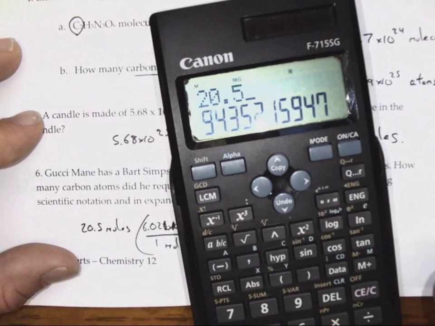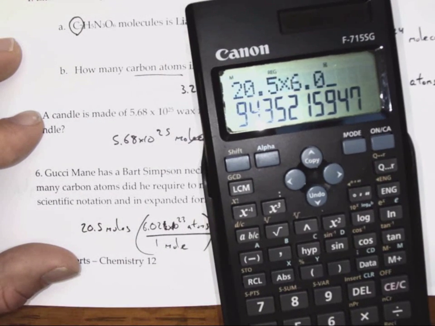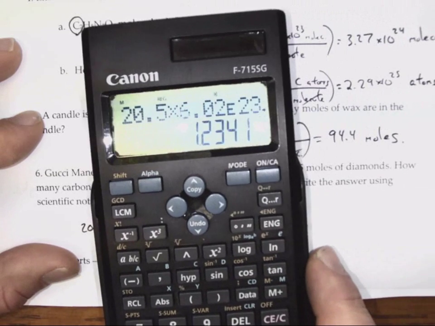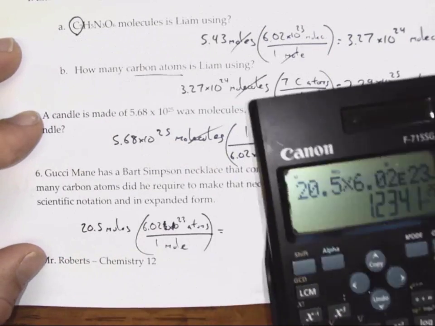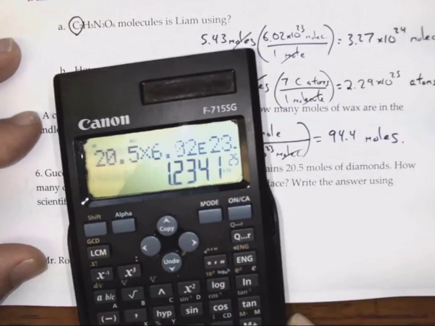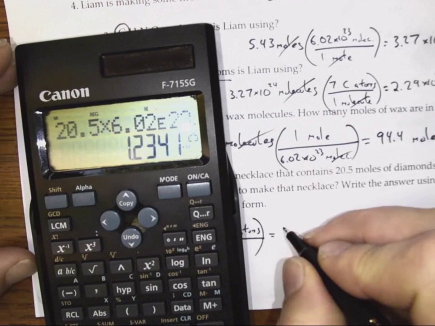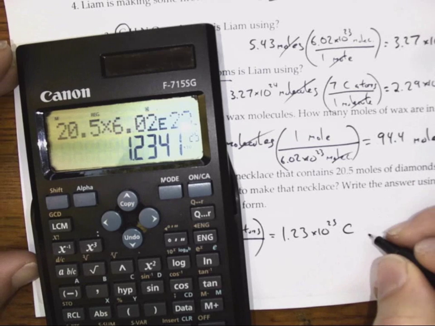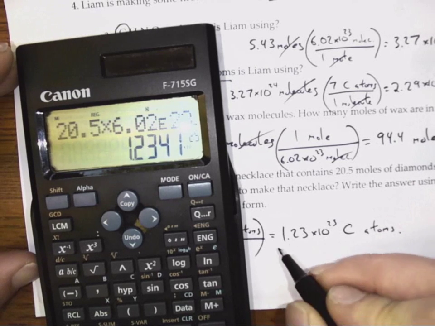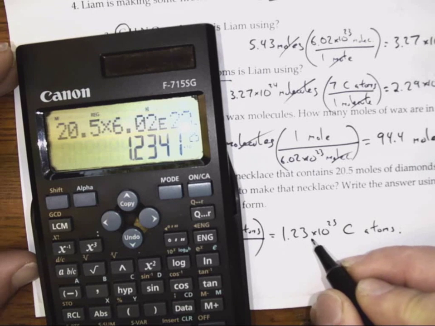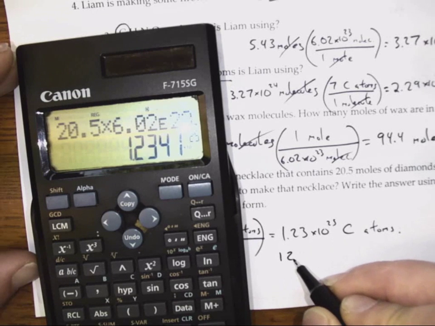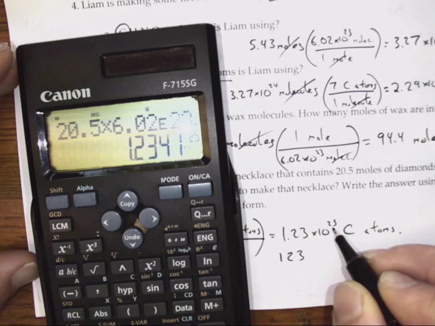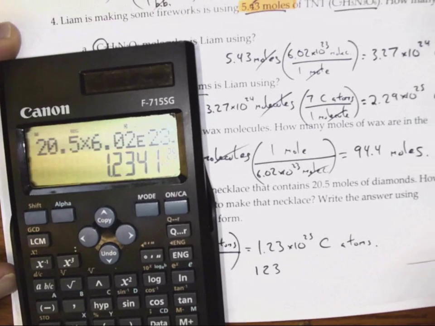So in Gucci Mane's necklace, we've got 1.2, how many sig figs? 3 sig figs. 1.23 times 10 to the 25 carbon atoms. And we're going to write that in expanded form, which means we're going to move this decimal place over 25 times. So first I'll write this 1, 2, 3. So let's move it over twice. And I need another 23 zeros to get all the way down to the decimal.